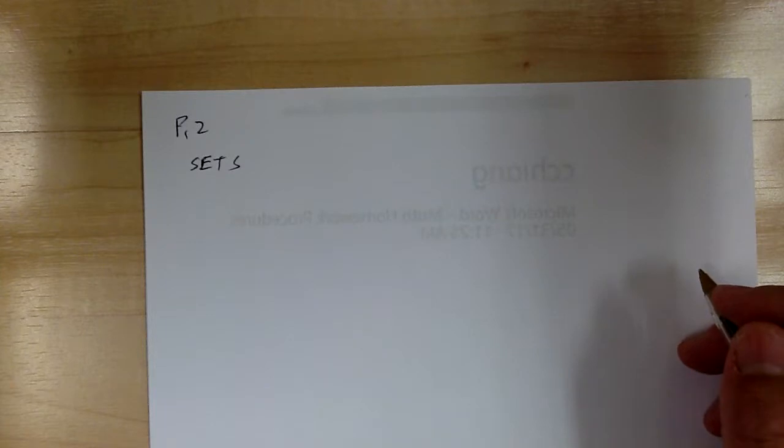Open your book to page 2. This lesson talks about some of the basic definitions.